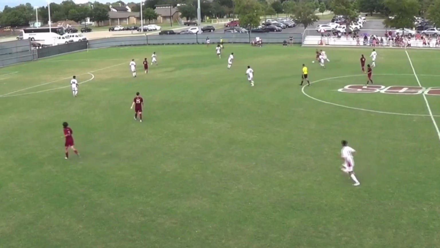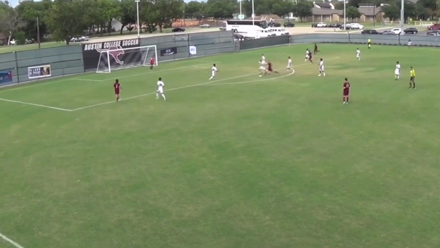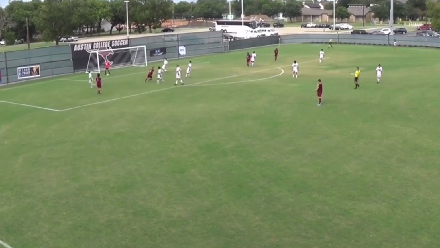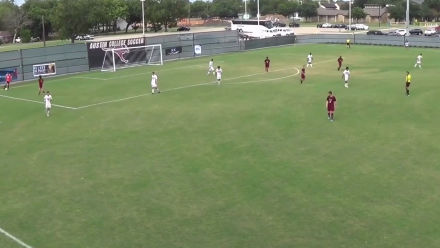So their defender dribbles at us, takes us on. I wasn't really expecting him to even get that far, so I'm a little late. I nudge him. I throw off his shot. He falls down. The ref doesn't call it, though, and Cody picks it up.